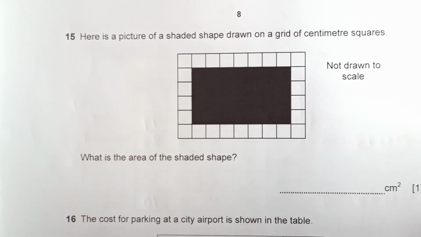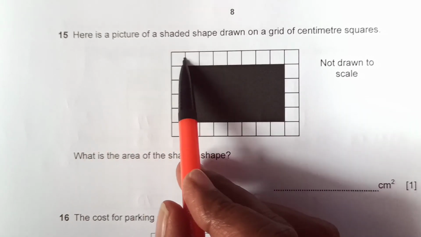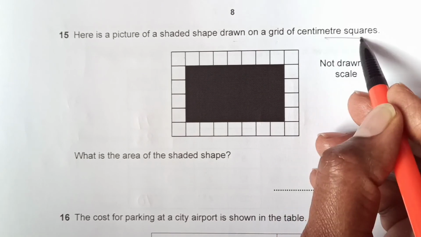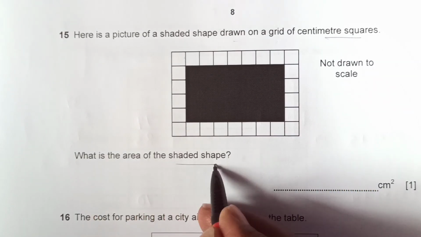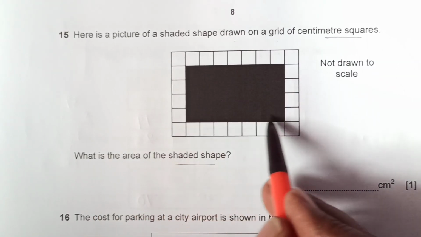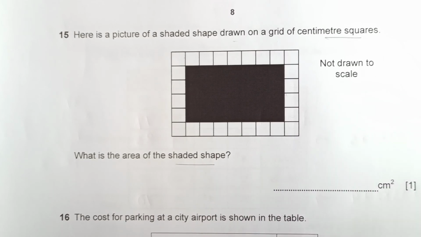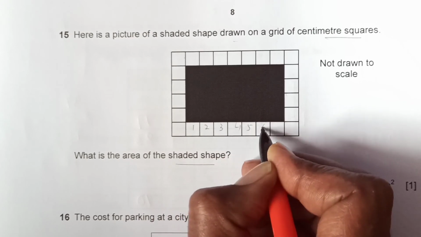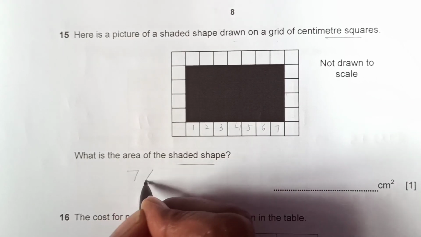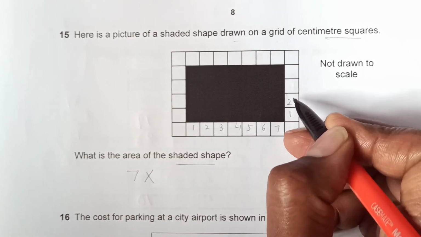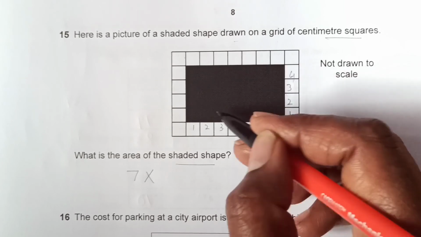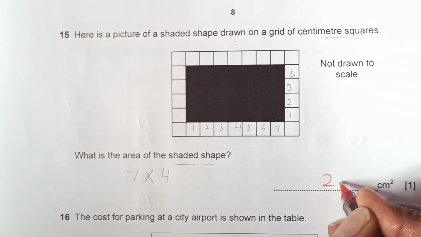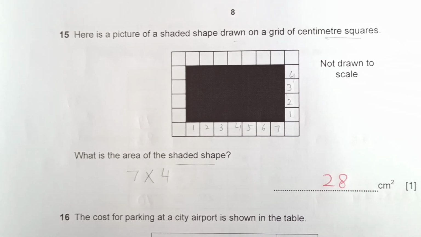So question number 15. Here is a picture of a shaded shape drawn on a grid of centimeter squares. What is the area of the shaded shape? So the shaded shape is this inside. How many squares are there? We need to count this one. So we have this one here, 1, 2, 3, 4, 5, 6 and 7. So it is 7. Then here we have 1, 2, 3, 4. So this is 7 times 4, which is 28. So final answer is 28 centimeters squared.